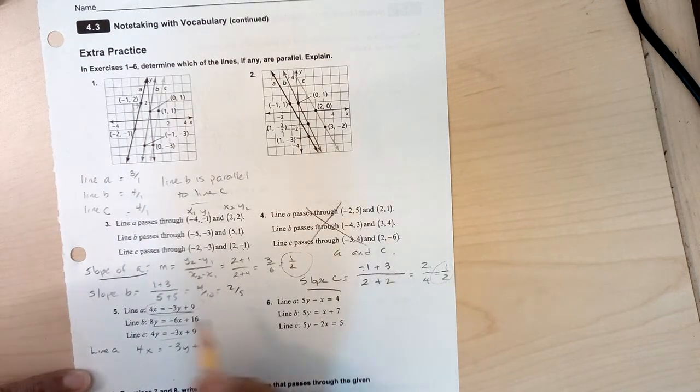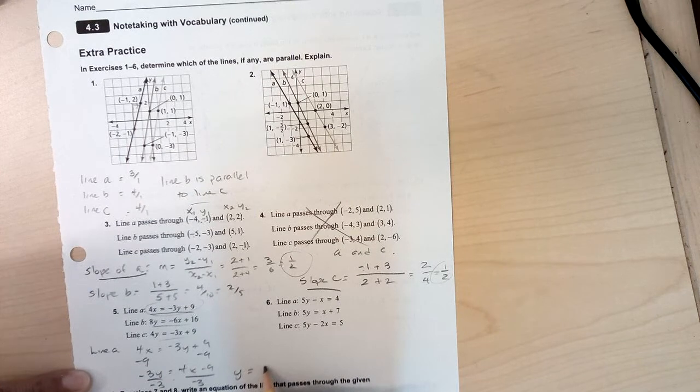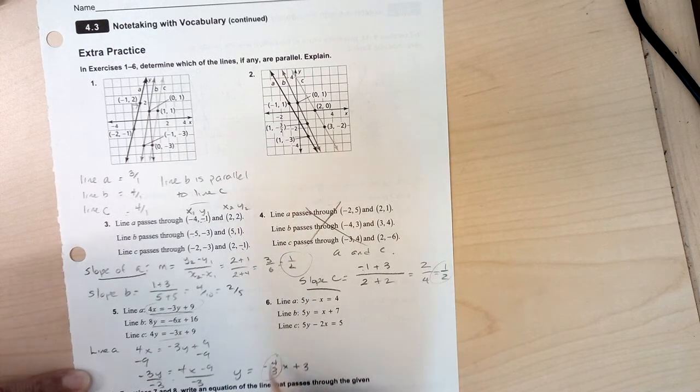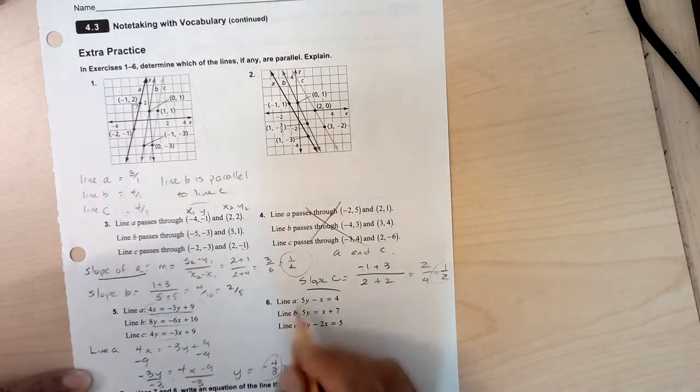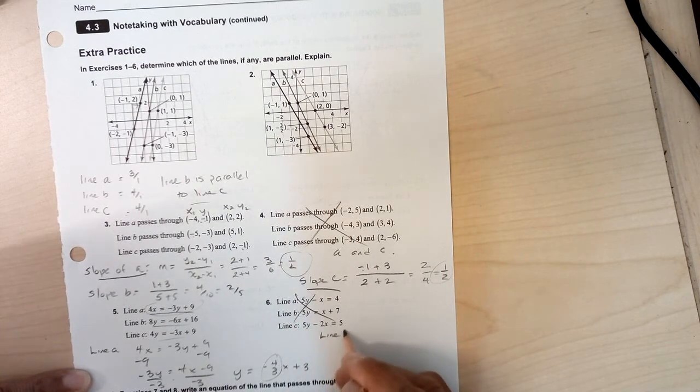Okay, here's what I'm going to do. So to solve this for y, subtract 9 from each side, and it's negative 3y equals 4x minus 9. Divide each side by negative 3, and then end up with y is equal to 4 divided by negative 3 is negative 4/3 x, negative 9 divided by negative 3 is positive 3. Okay, here's what we're most concerned about, the slope, negative 4/3. That's line A.